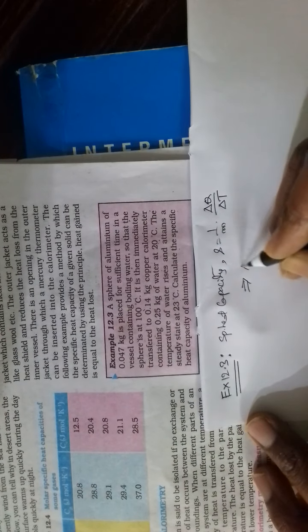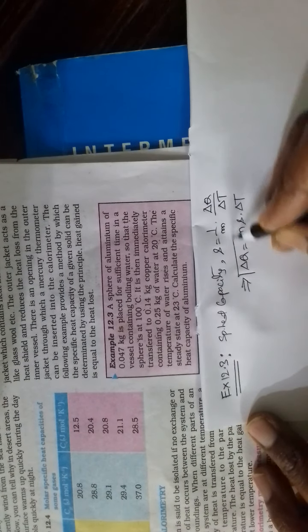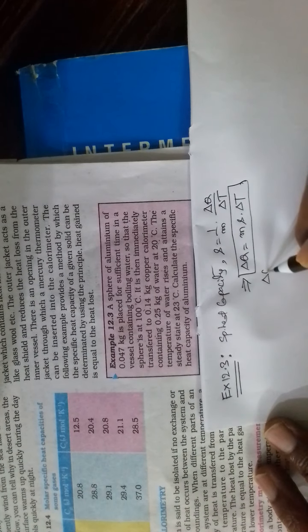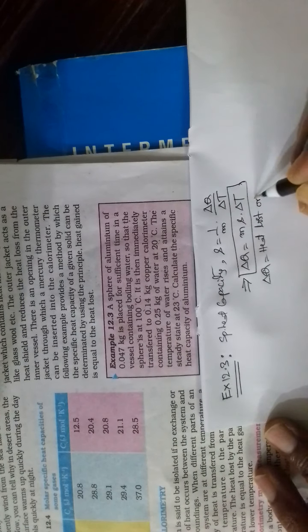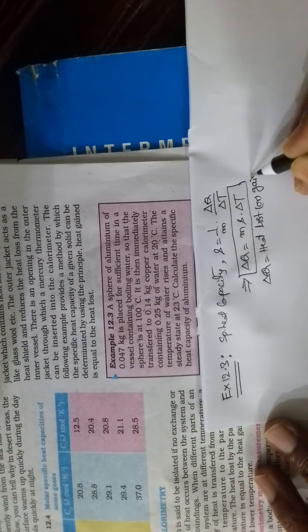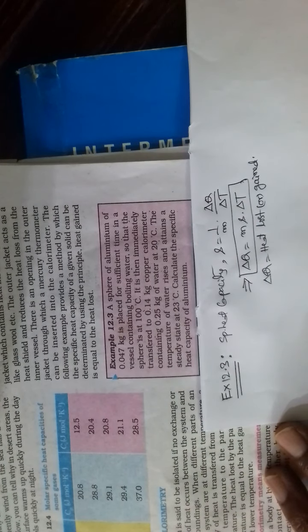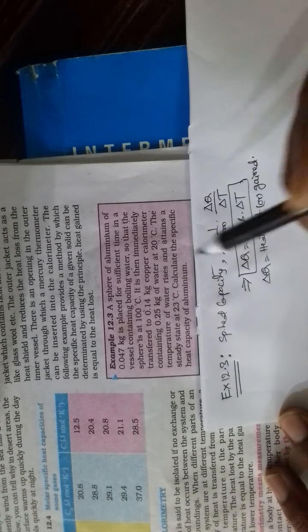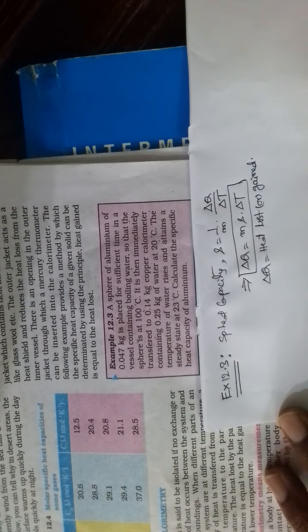From this, delta Q is equal to m s delta T. Here delta Q represents heat lost or gained. So in this problem, our aluminium sphere has lost the heat, and the copper calorimeter and the water in it gained the heat.